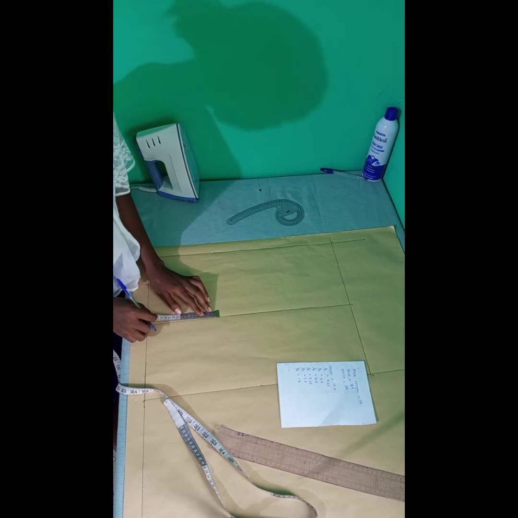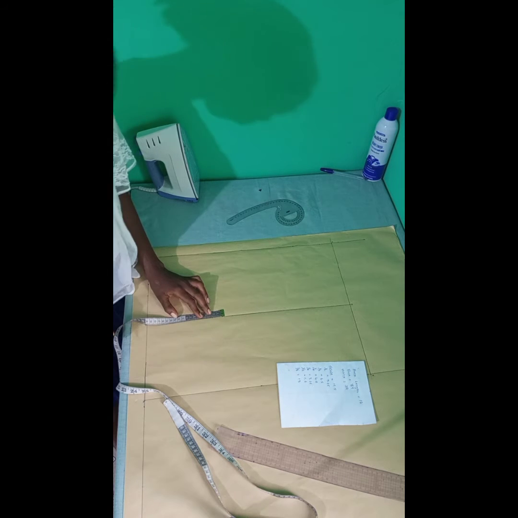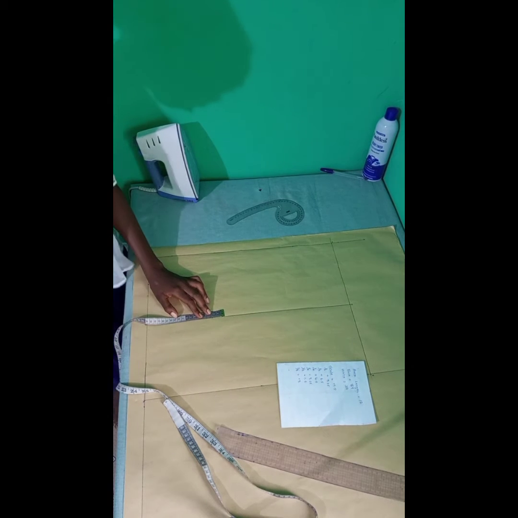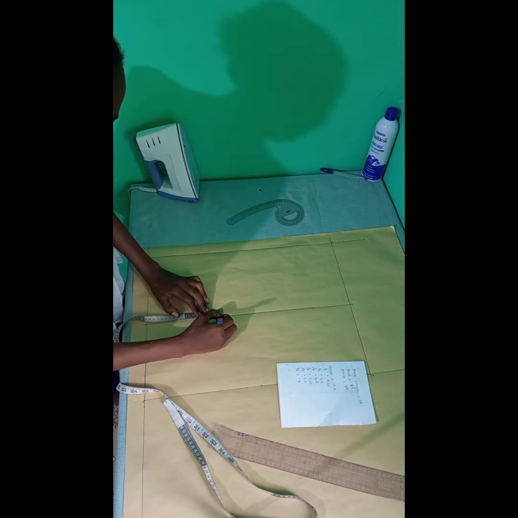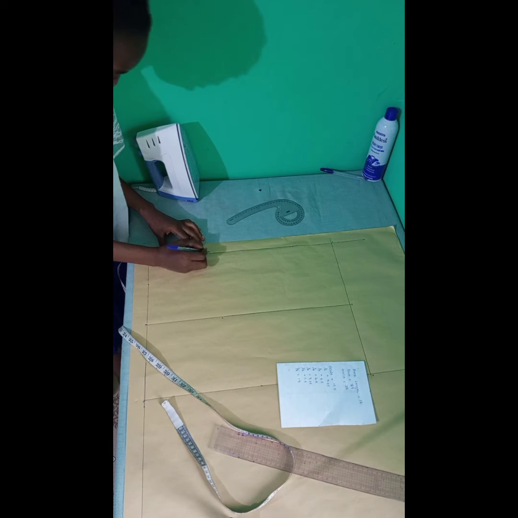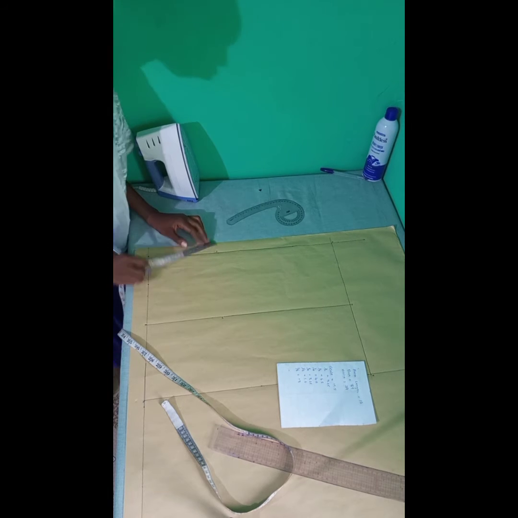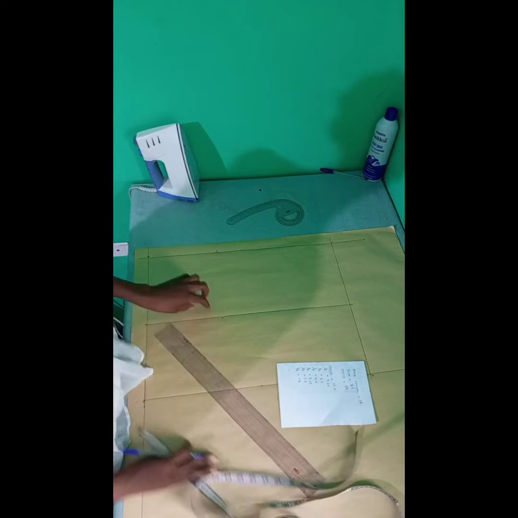And we'll be adding 3.2 cm, and we'll be naming that point G1. I'll go ahead and repeat the same thing from point A, 6.5 plus 3.2 cm, and I'll be naming that G2. So we'll quickly join those 2 points together.